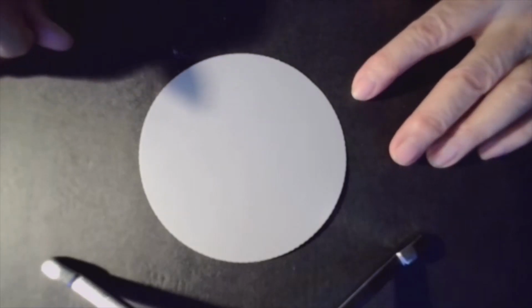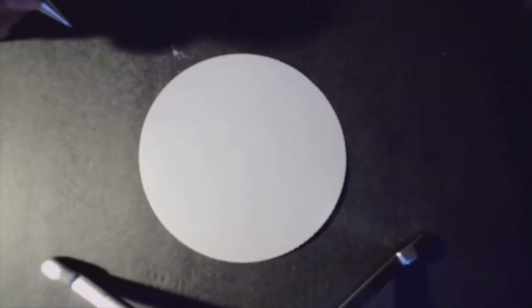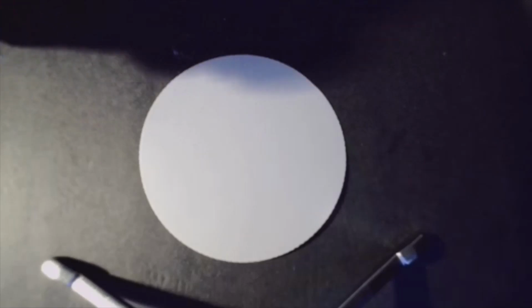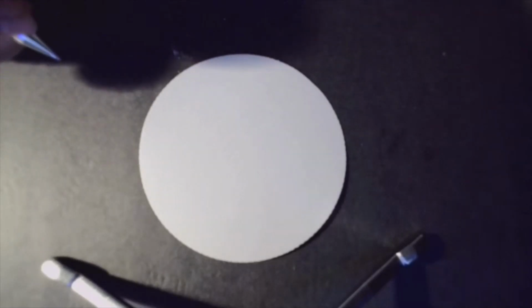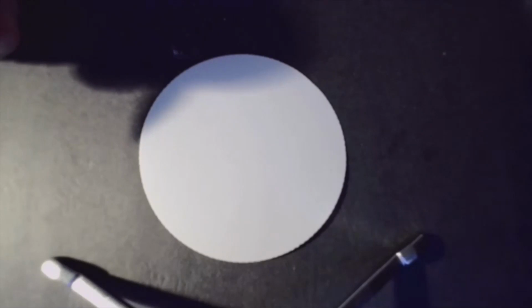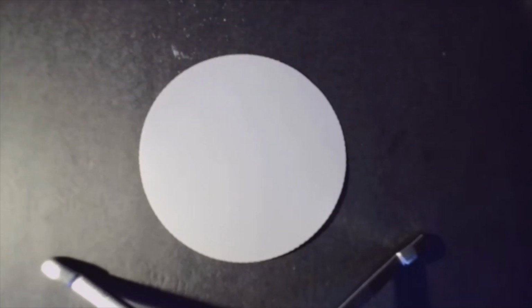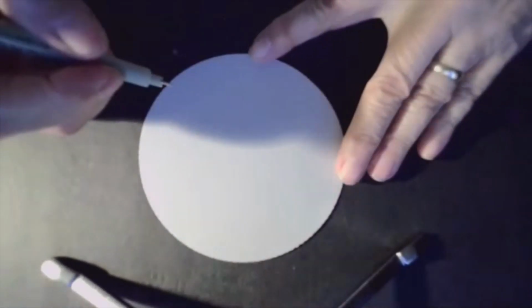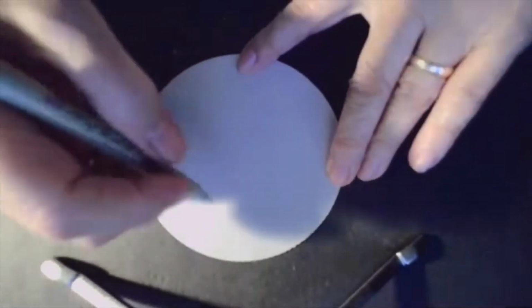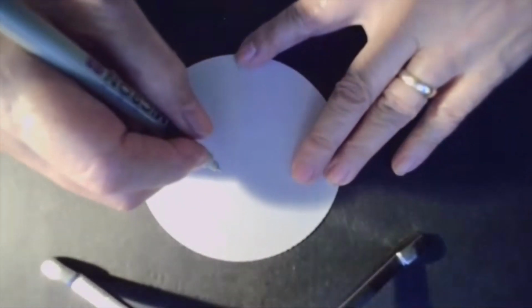Yay. Okay. So I think I'm going to make this one a little bit Renaissance-y. And let me find my other pen. Maybe. The problem is that I have all my pens out, and then I don't put them away like I should. And then they're all laying out and a mess. And then I can't find anything. Oh, there we go. All right.